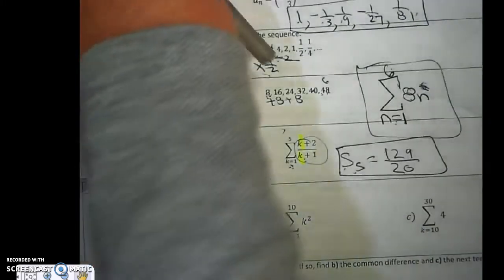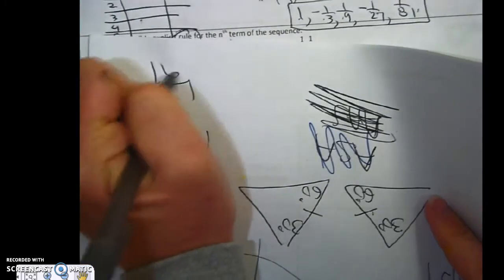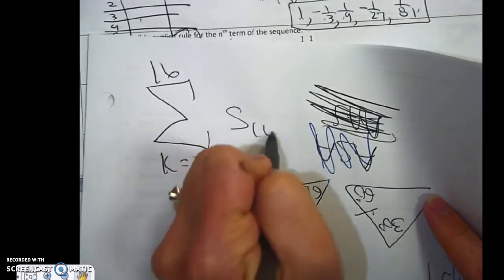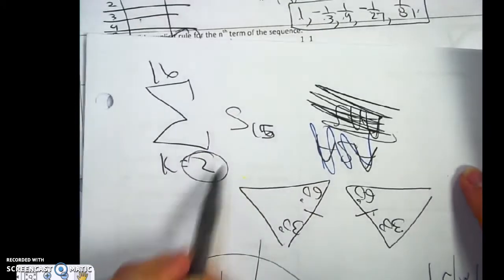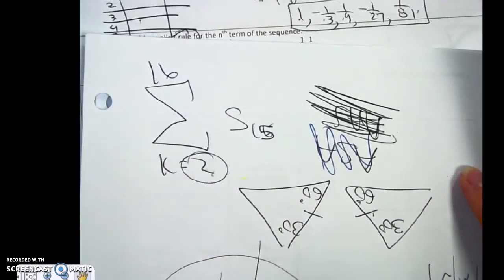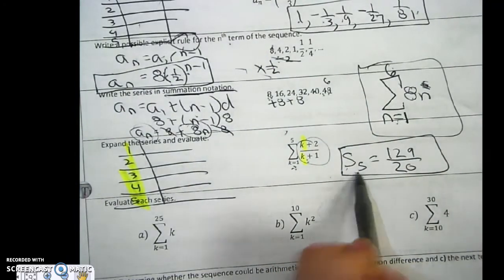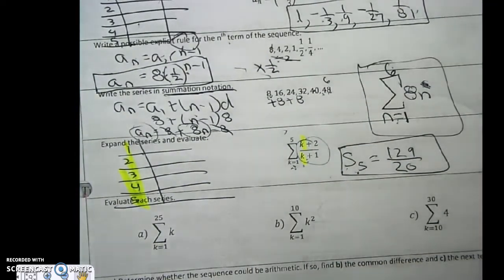I want to point out that if it said this, and it was k equals 2 to 16, you cannot write the sum of the first 16 numbers because it starts with the second term. And you can't even do the 15 because it's not the sum of the first 15 numbers, so that's confusing. So you would just give me an answer without that. But because it starts with 1, you can give me that as an answer.